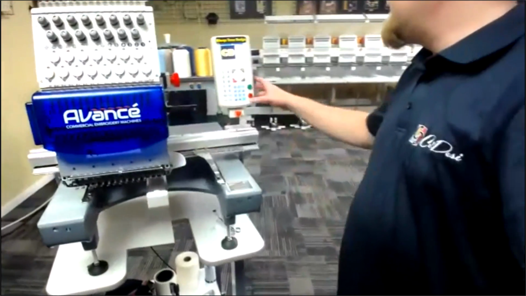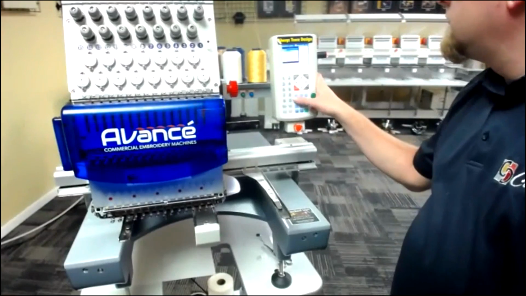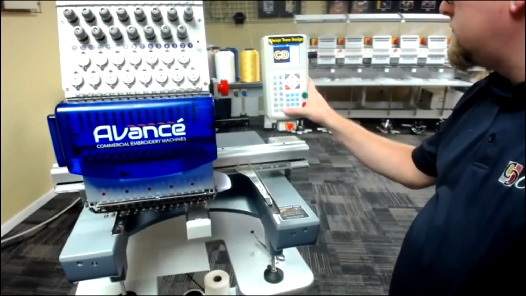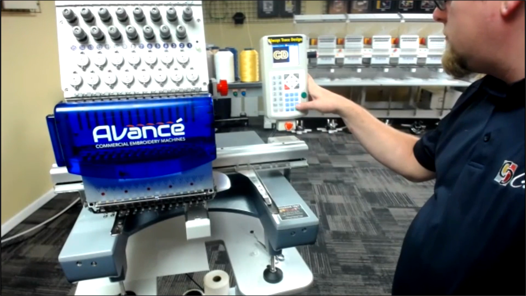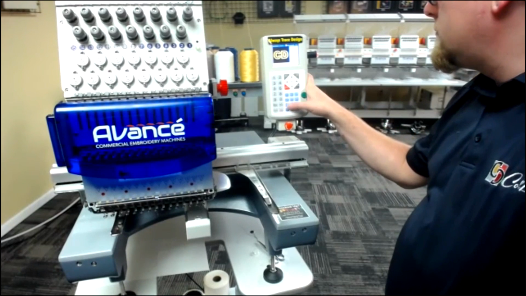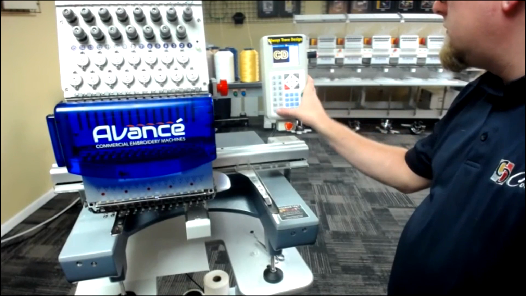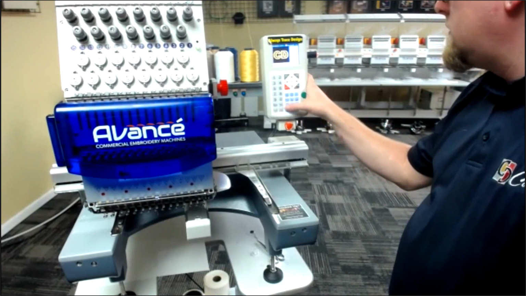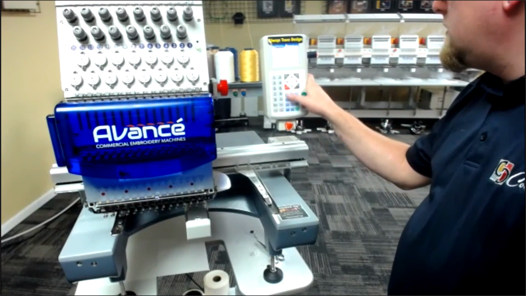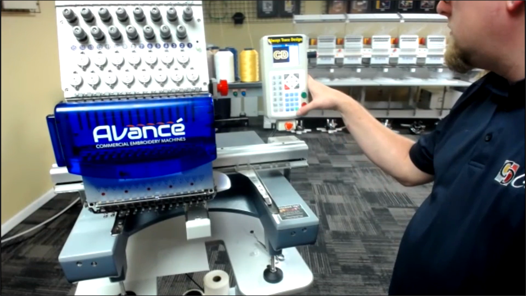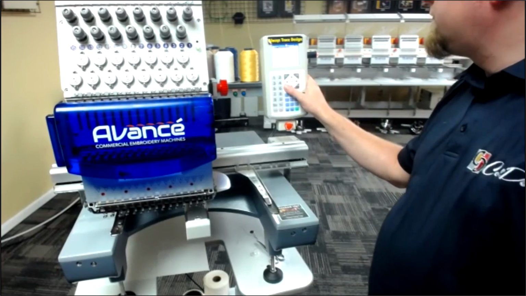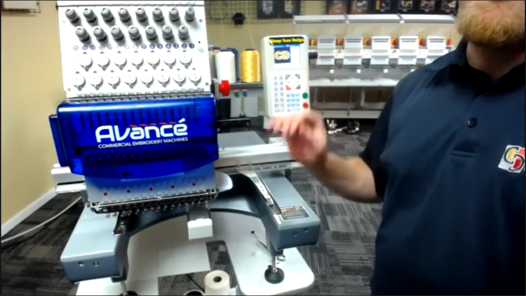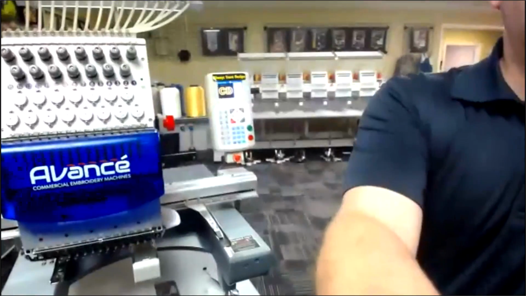Okay, so for the offset, I had to remember where it was.